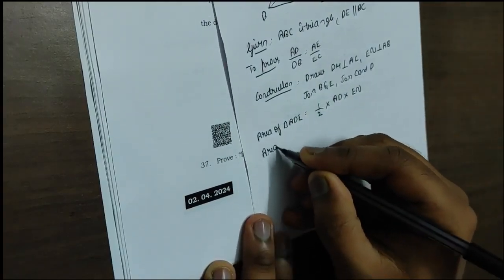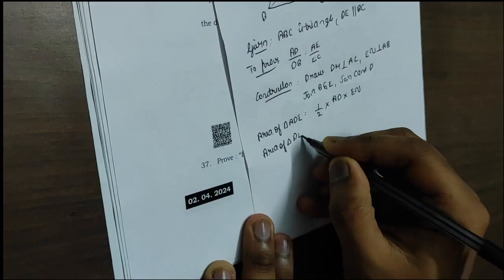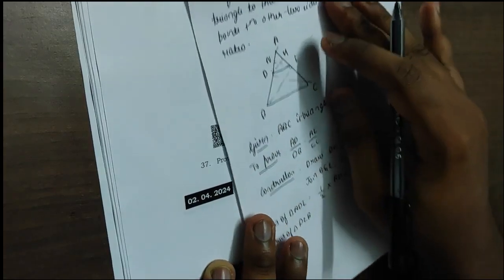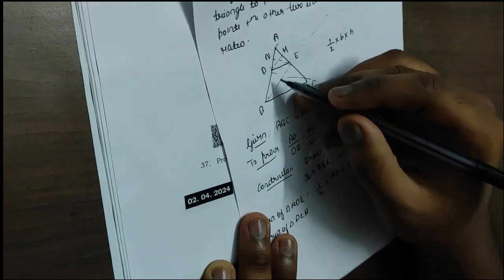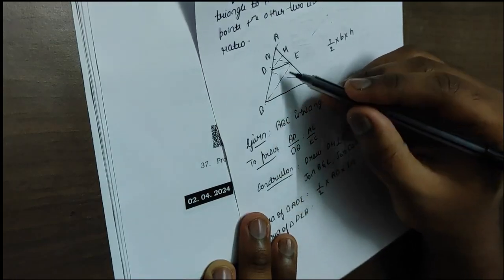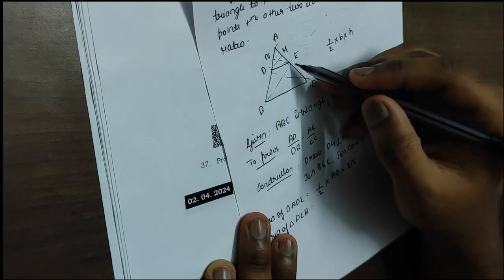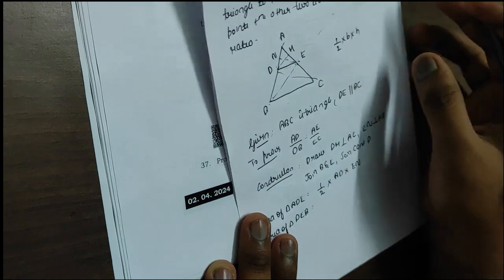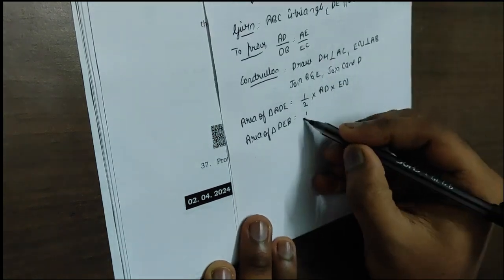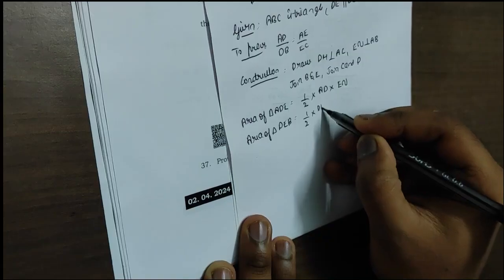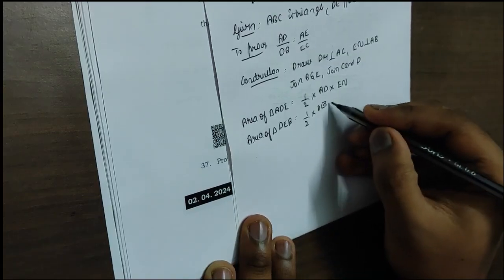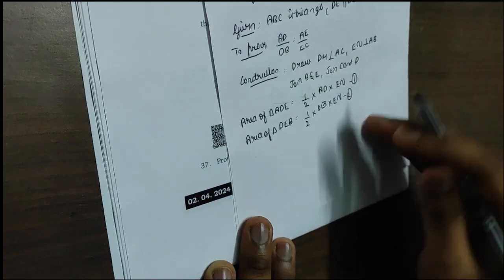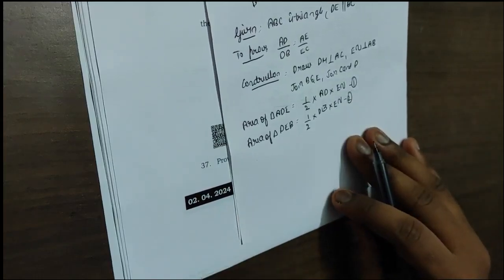Now next we'll focus on area of triangle DEB. DEB, this triangle, base is DB and height is EN. This is the height. Half into DB into EN. We'll consider this as the first equation and this as the second equation.